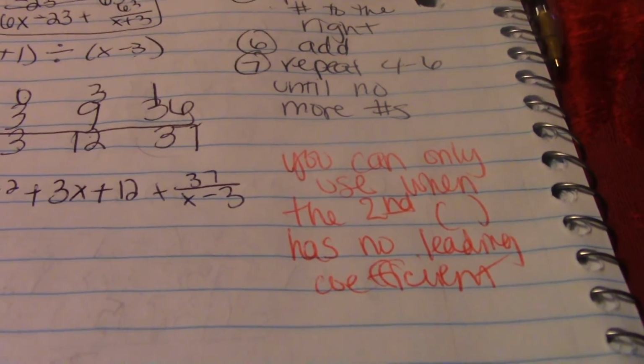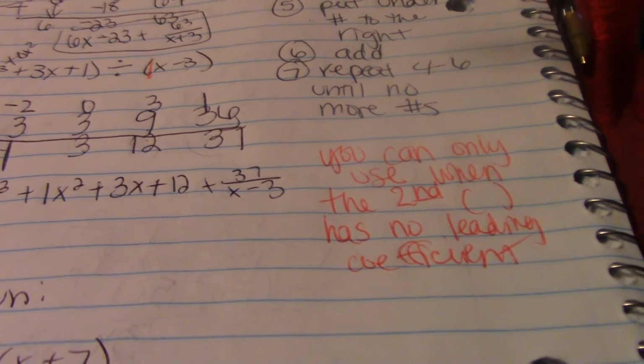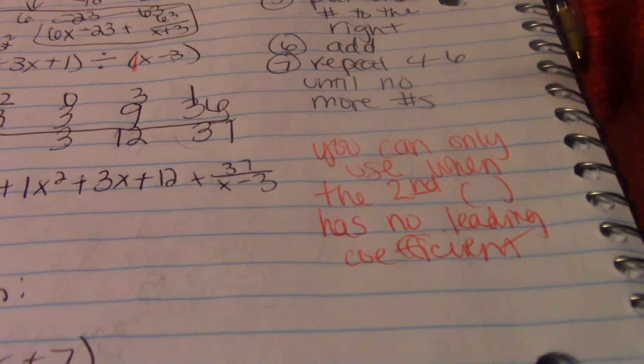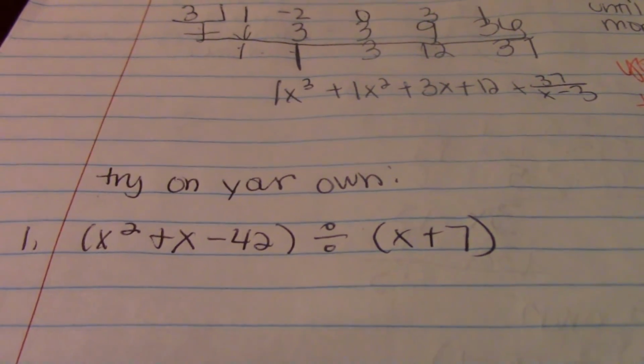What that means is this has to be a 1 right here. If that is not a 1, you have to do long division. Try this one on your own.